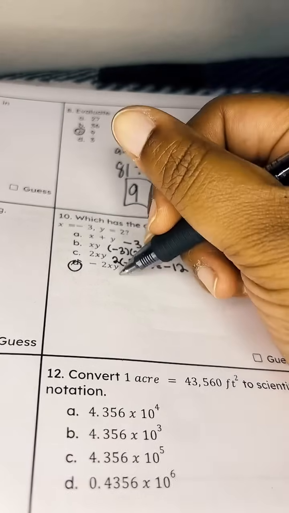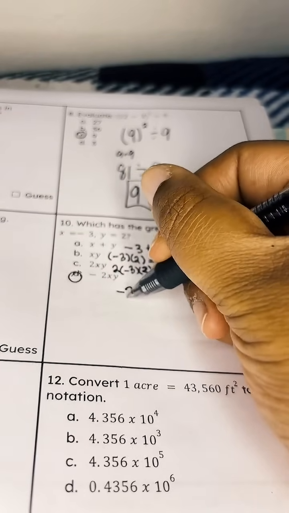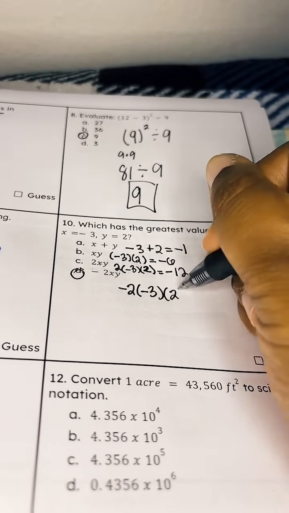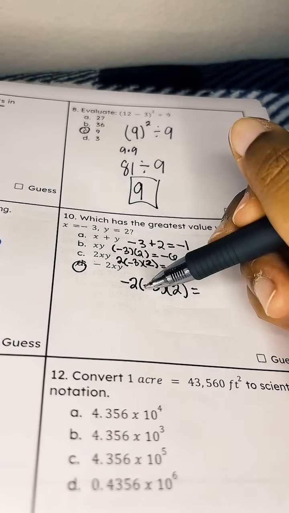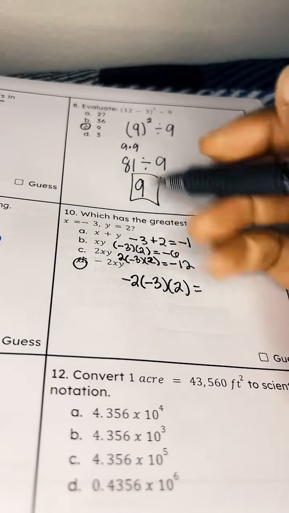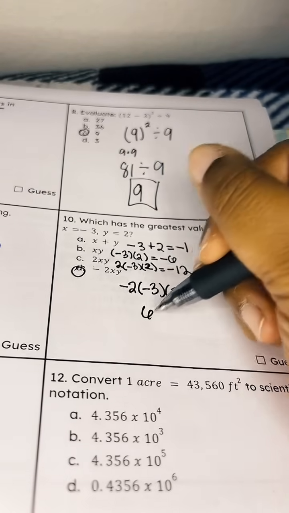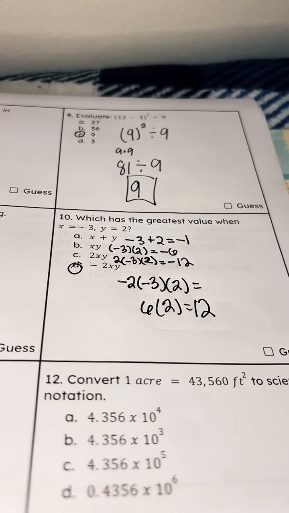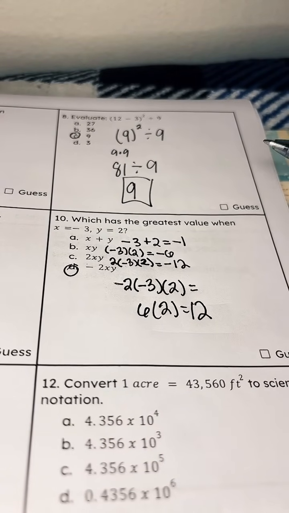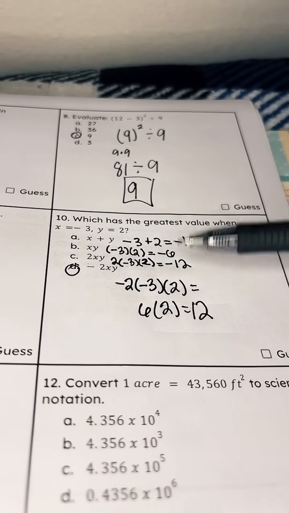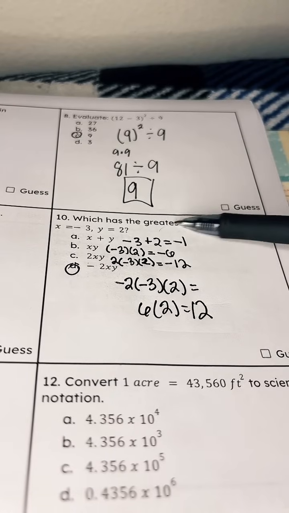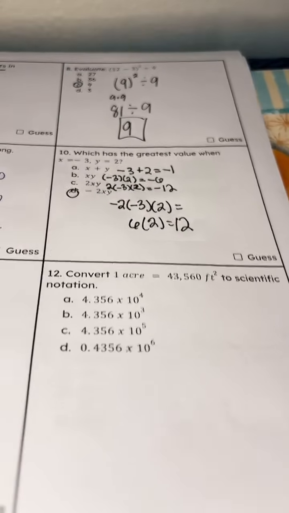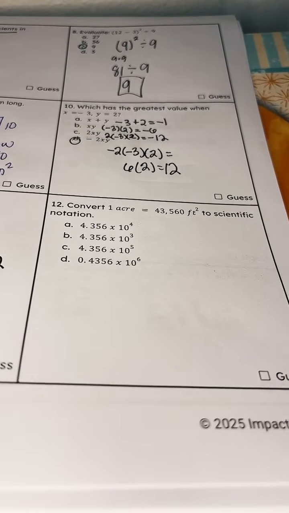Good. Okay. Now, when we do this one, we have a negative 2 times a negative 3 times 2. Well, a negative times a negative is always a positive. 2 times 3 gets us 6, and 6 times 2 gets us a positive 12. Good, Keisha. Yes. And that's why D is the greatest value, like you guys said. Wonderful. Good, you guys. All right.